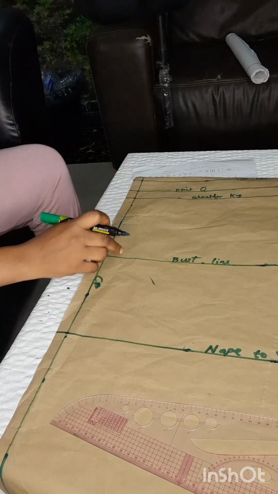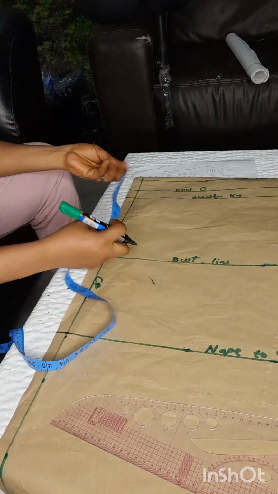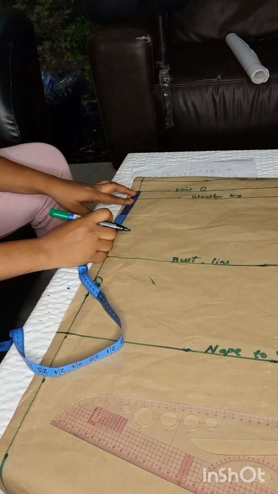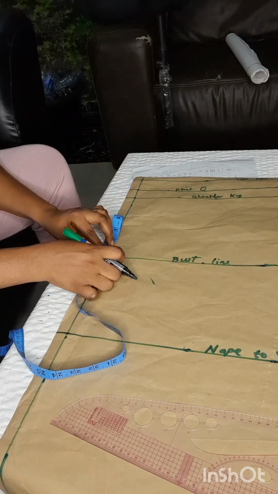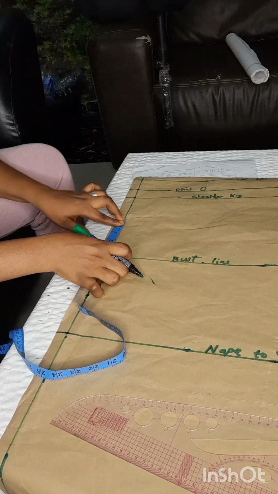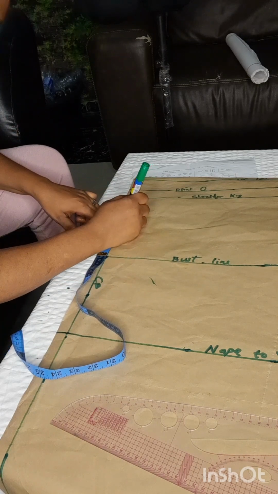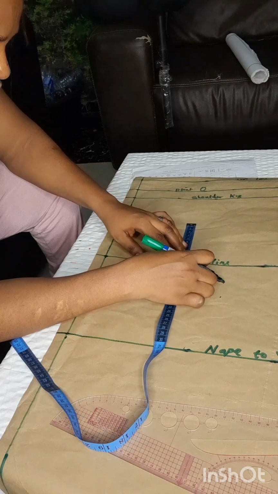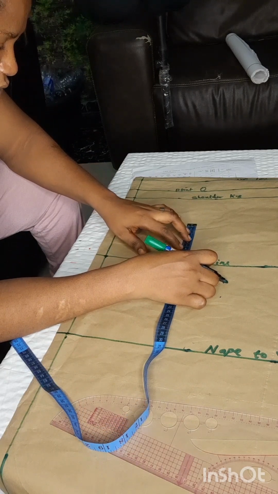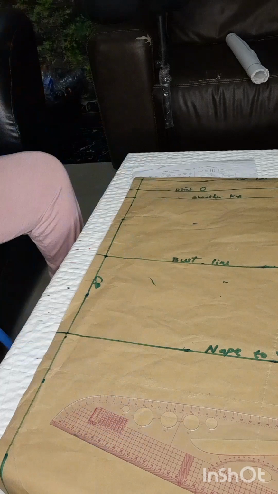We need to divide it into 2. When you divide it into 2, you mark where it falls. You can see the way I'm dividing it. This is where I have it. I'll put it where I have it now. Can you see?